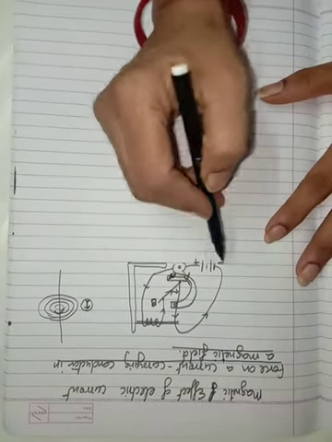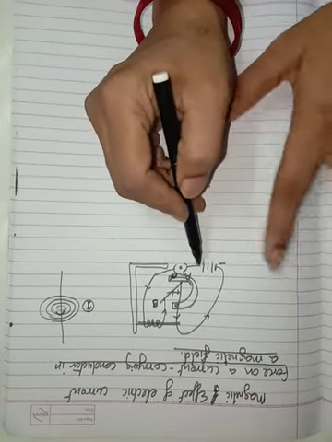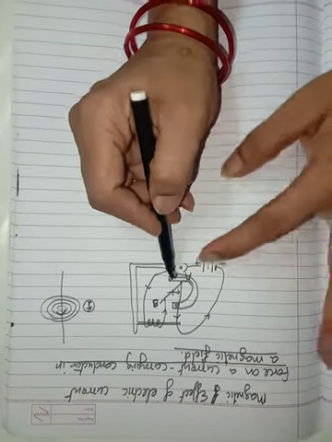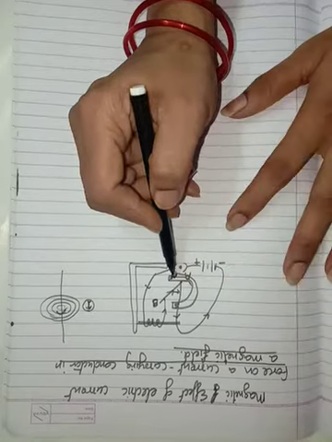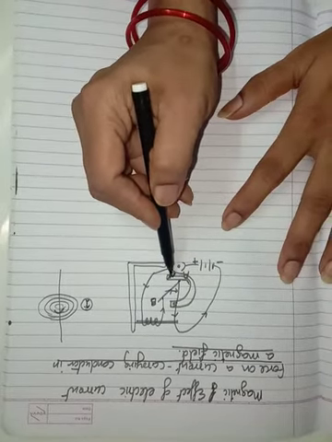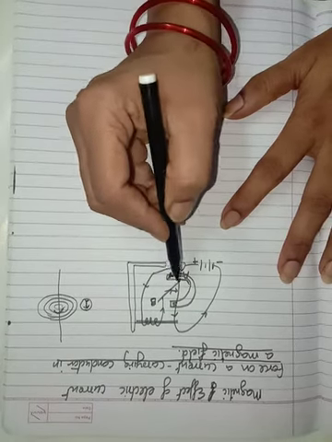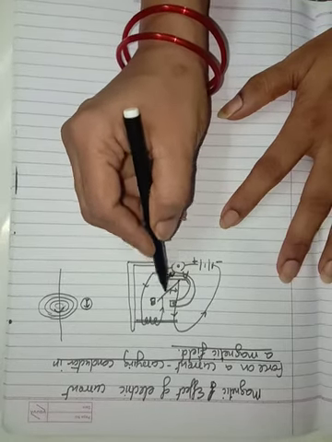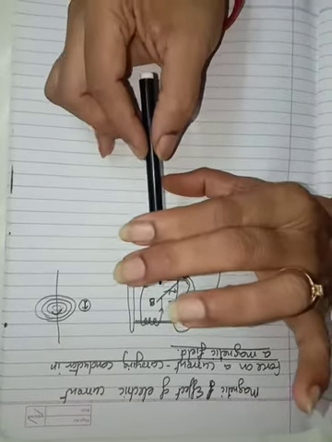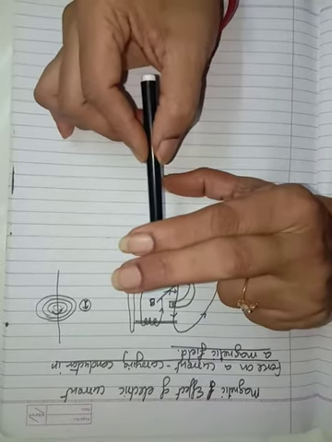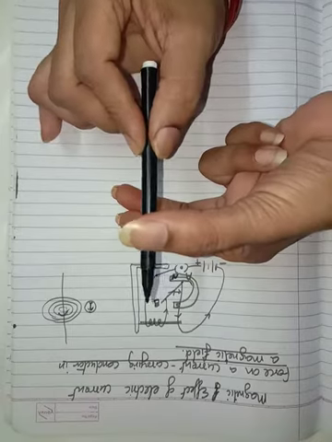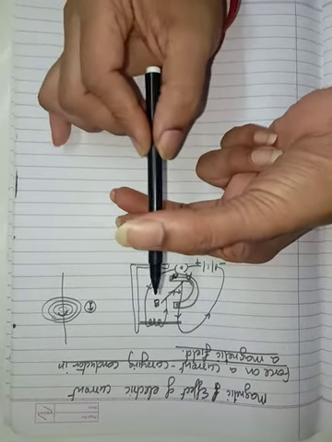Again, if we don't change this arrangement of the battery and we reverse the direction of this magnet, what will happen? Suppose the N pole is in the upward direction and the south pole is in the downward part. Then the force exerted on this wire is also reversed. Same as before, if the wire moved in this direction in the first case, after reversing the poles of the magnet, this wire moves in the opposite direction.